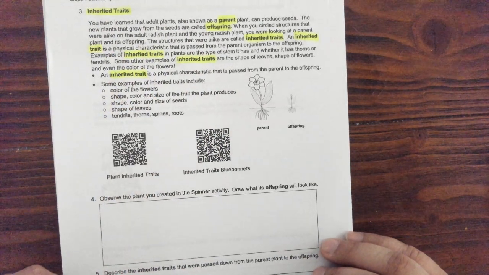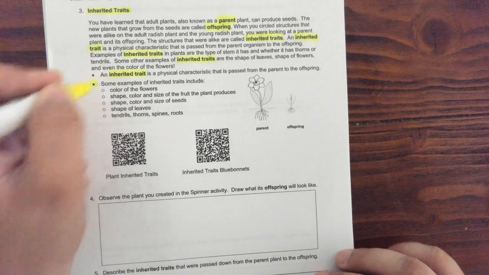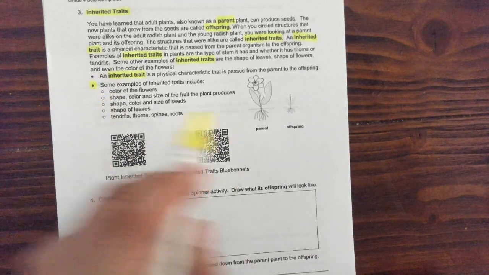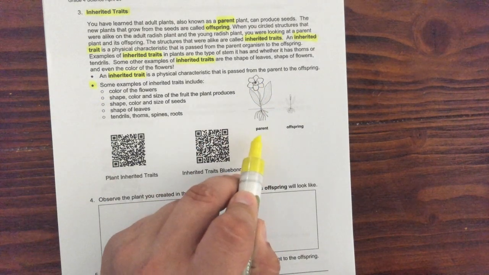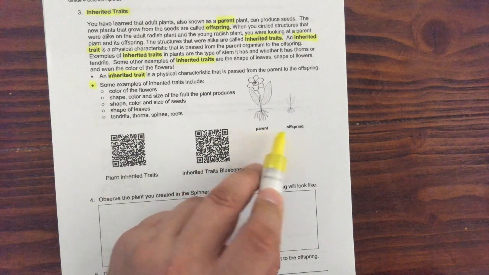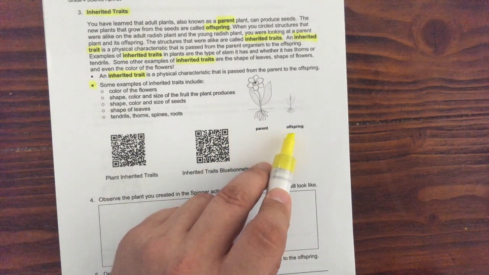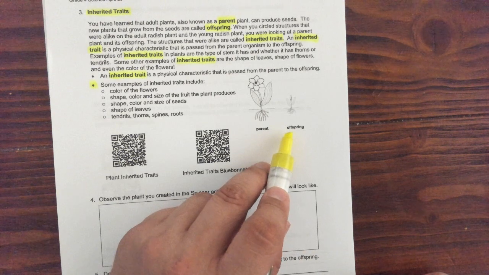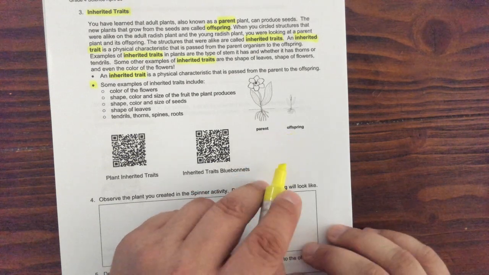Now here, this is a bullet that's going to have some examples, and you have a model here of the parent plant, which is its final form. And then you have the offspring plant, which is its new form, the sprout or the infancy of that plant.